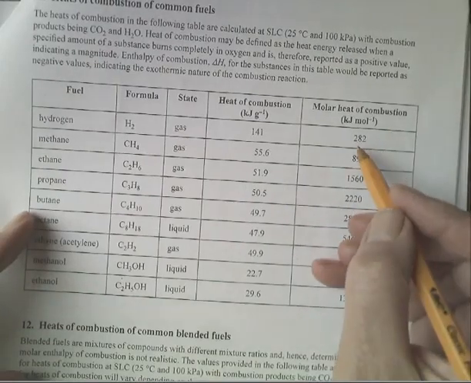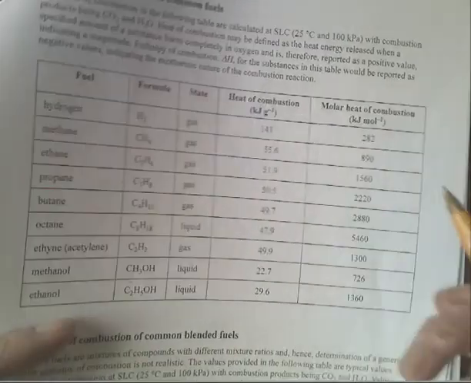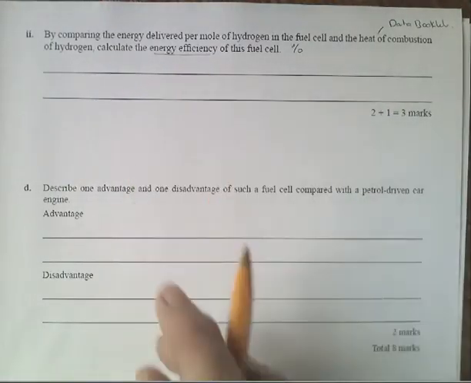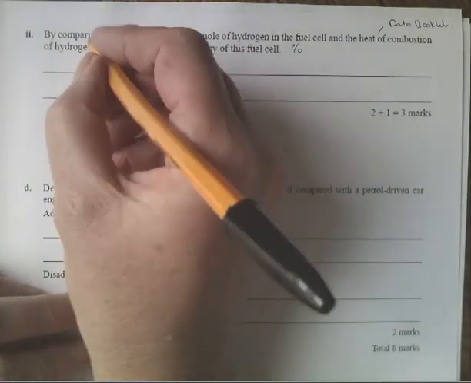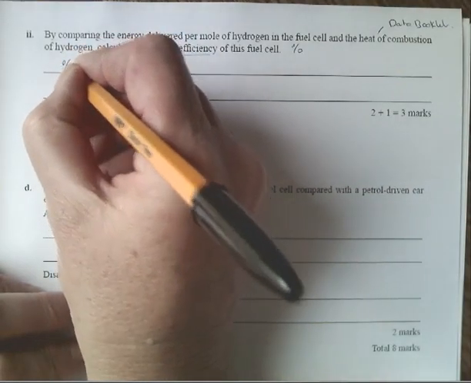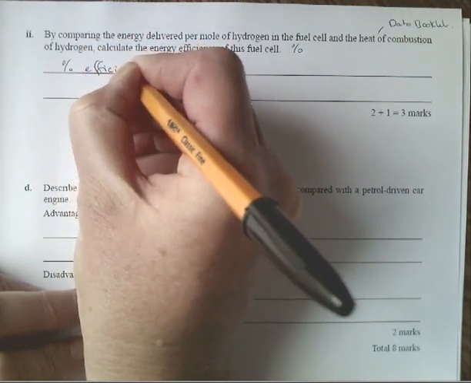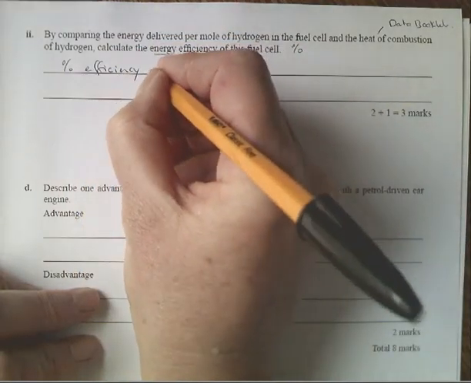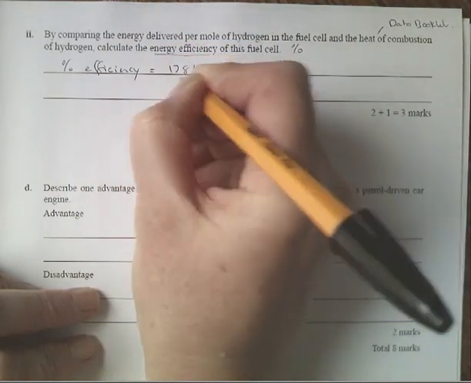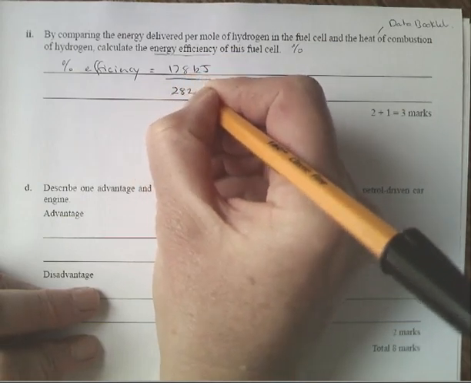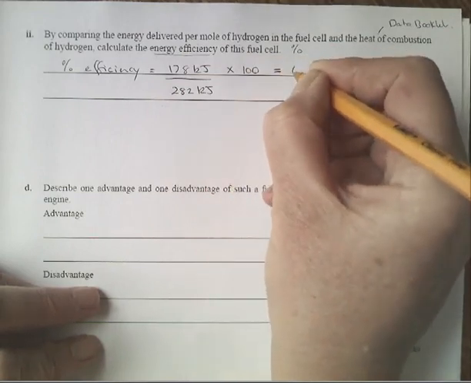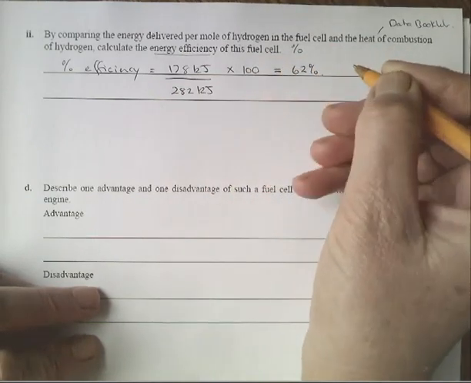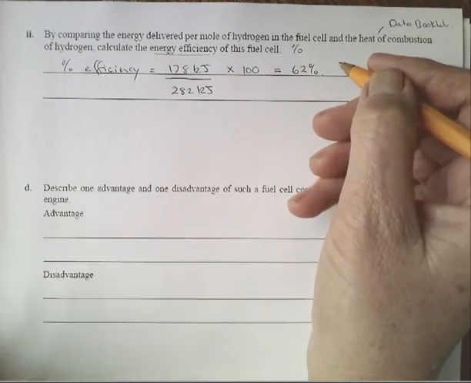So they were looking for a percentage. So you just needed to look in your data booklet. So you get 282 kilojoules, but in our example that we did a minute ago, you only got 178. So the percent efficiency is 178 out of a total of 282 from your data booklet. That's a percentage, and you get 62% efficient. The rest of that would have been lost as heat.